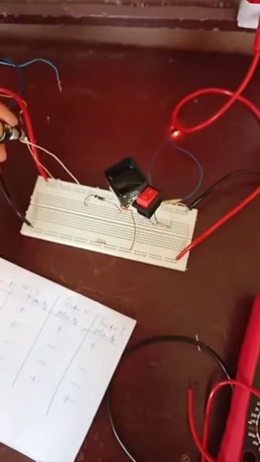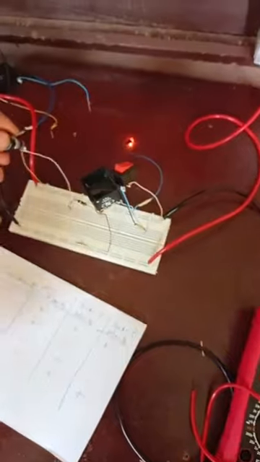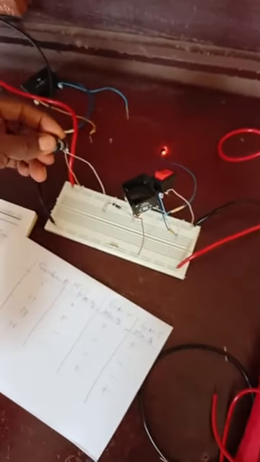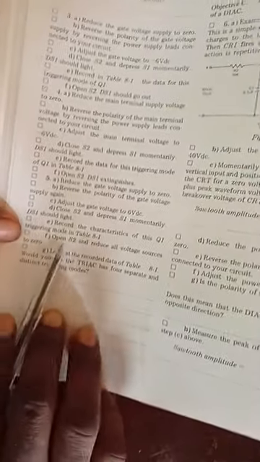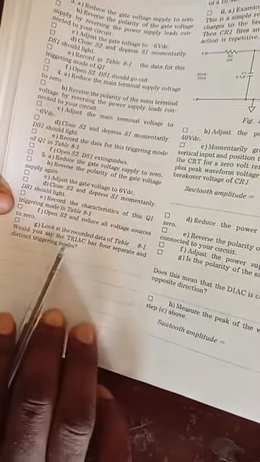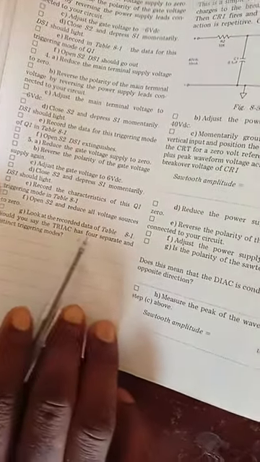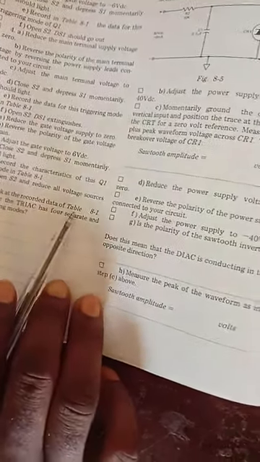Let's see. You can see that it still operates in that condition. Have you seen it? When you turn it on, off, on, off, on, so that means it's on. We have recorded it. Then open the switch and reduce all voltage to 0. Look at your recorded data of Table 8-1.